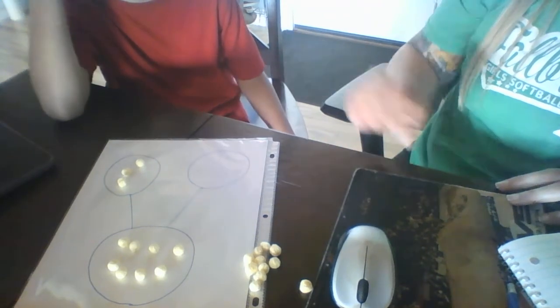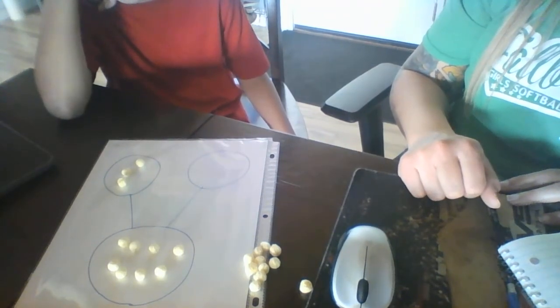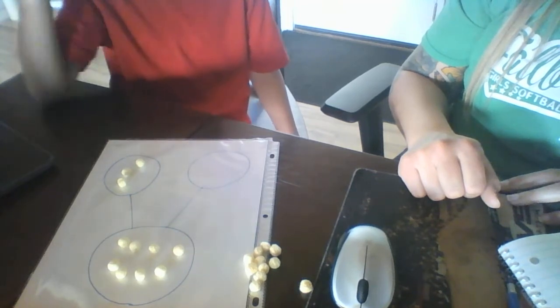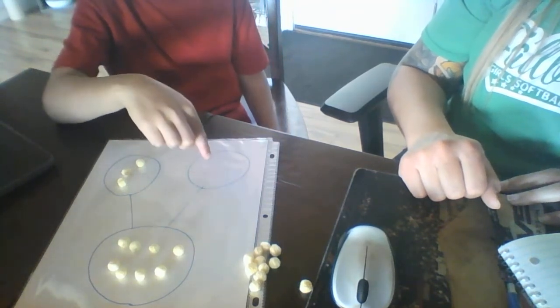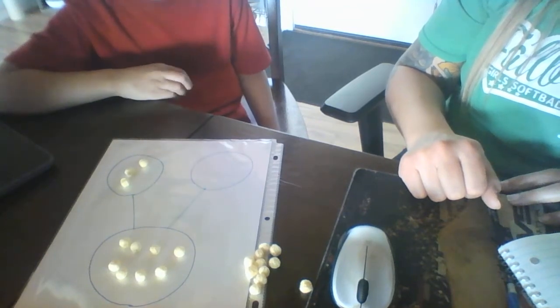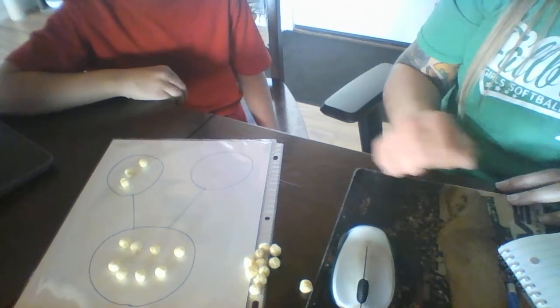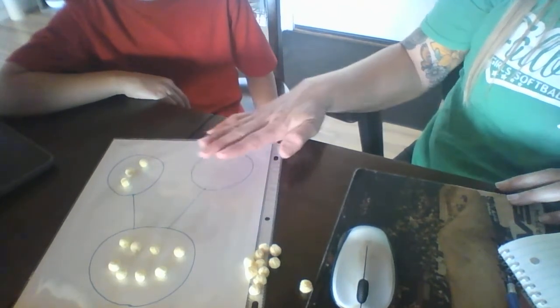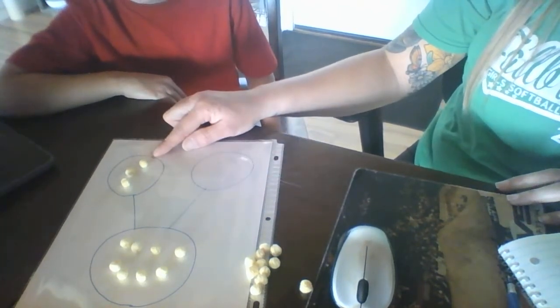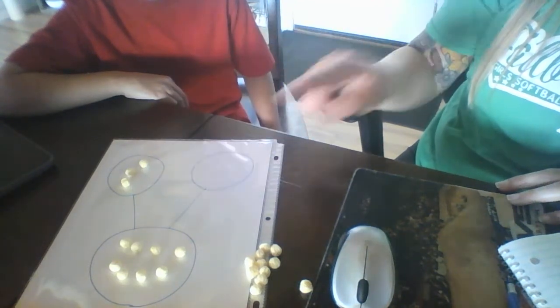Okay, so show me your strategy on how you would start that. So I know 5 is less than 8, so I would do 5 and then count up 3 more to 8. Oh, that's awesome. So you know 5 is less than 8, so you would put a 5 here. But what if we didn't know? What if we only had 3? How would you know how many you would add to get to 8?